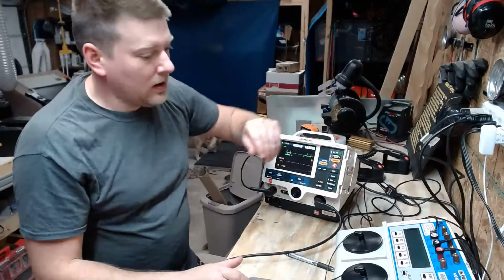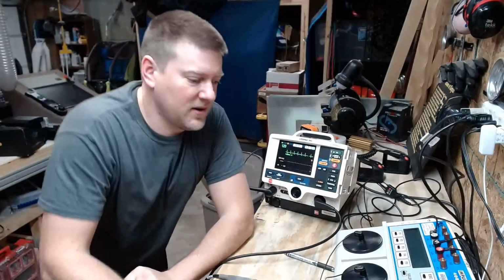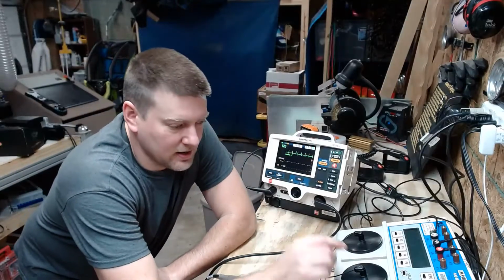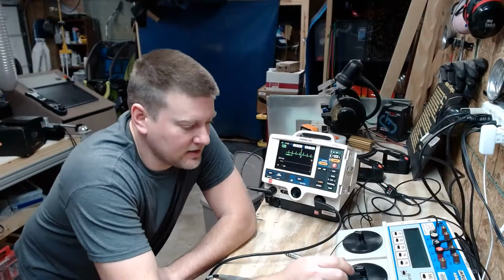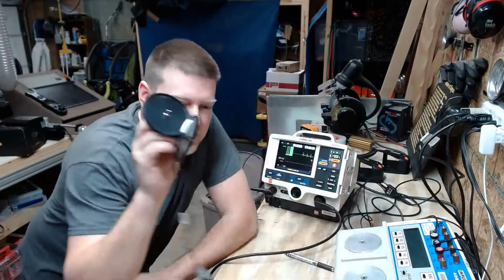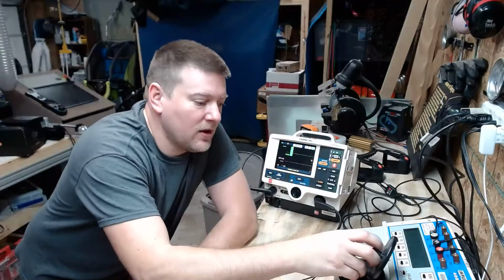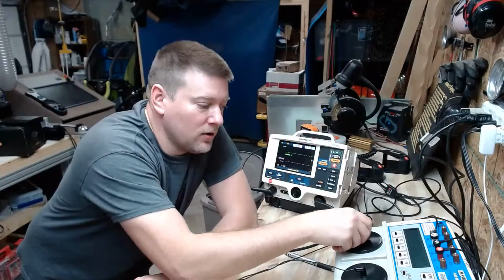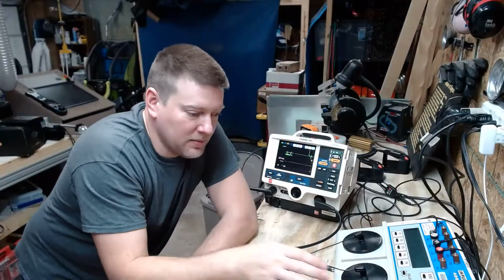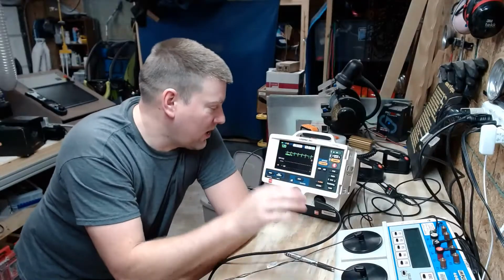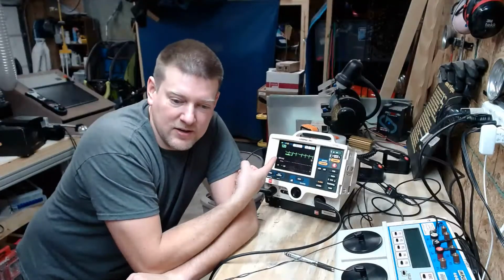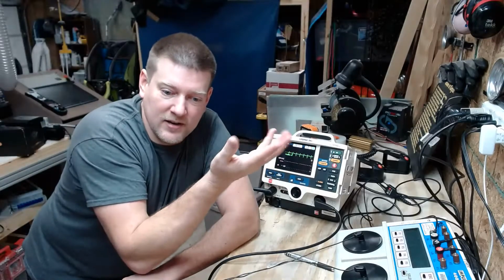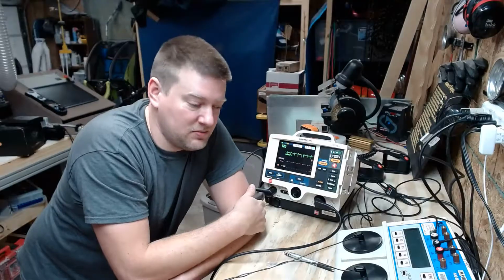There we go. So here's a crazy thing about these older analyzers. So you see how it's got these adapters. Normally, you want them color coded or something, because if you put them on wrong, you can see what you get on your defib. You get an inverted waveform, so the polarity is backwards.